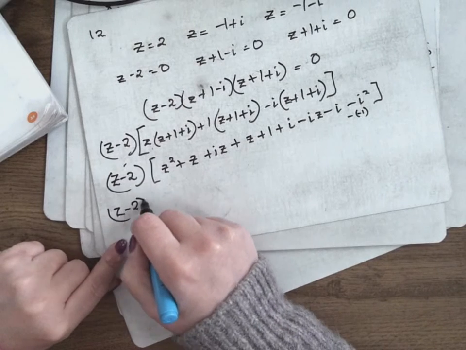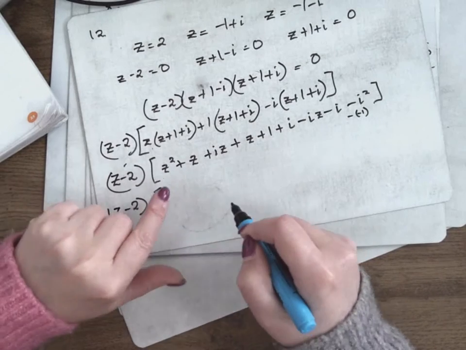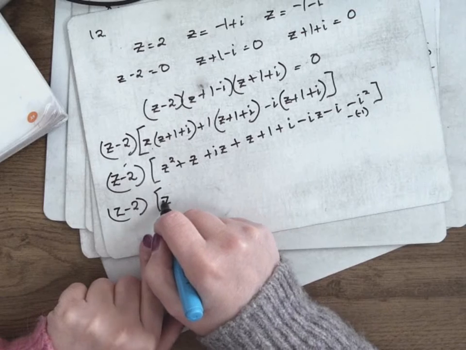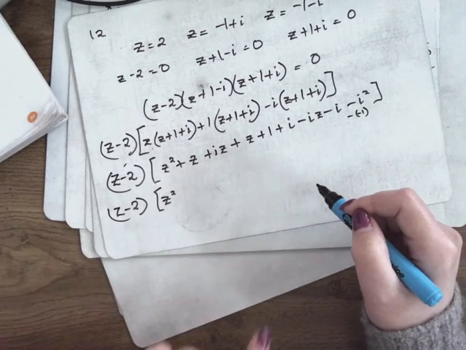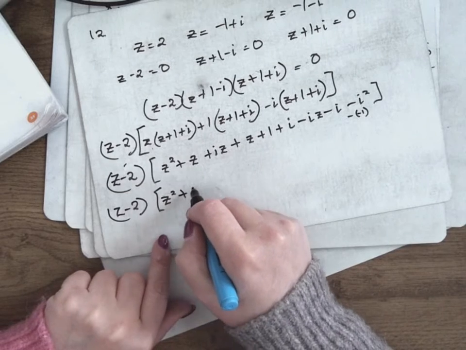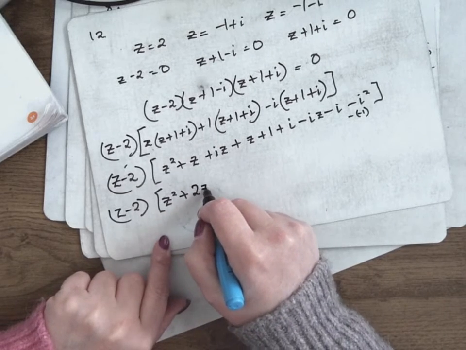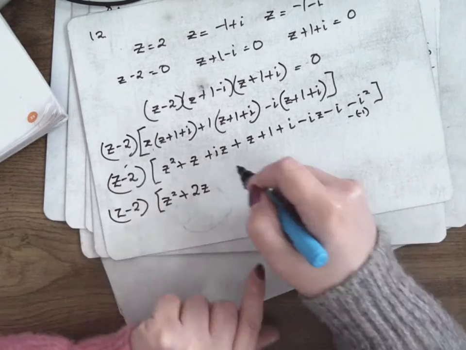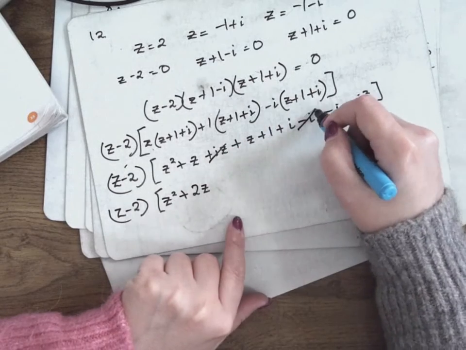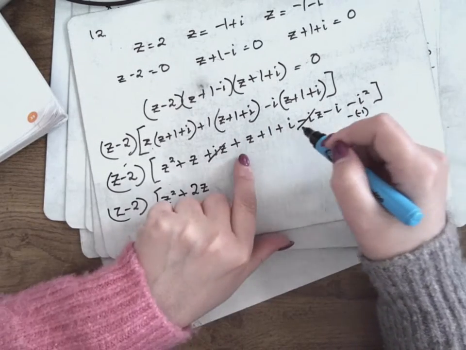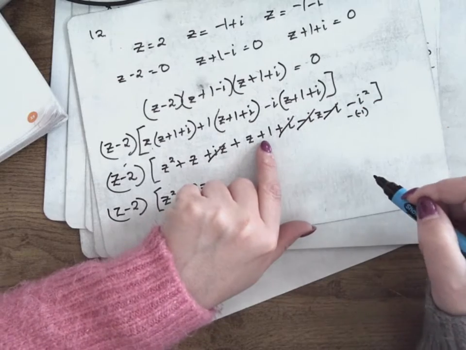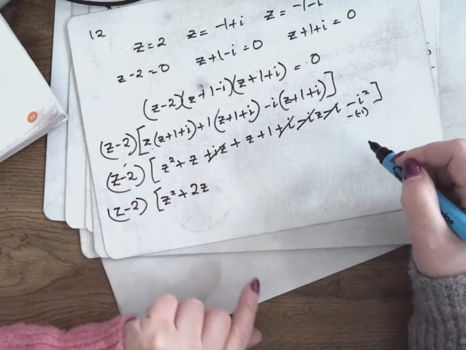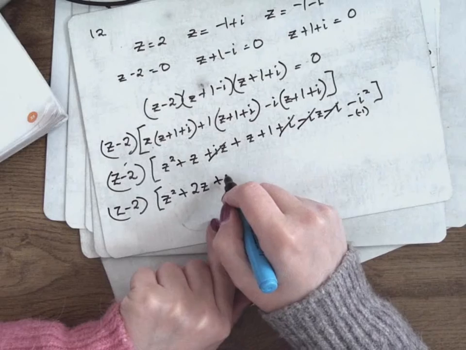There's only one z squared. The z's are plus z and plus z, plus 2z. Then I have an iz and a minus iz, gone. I have a plus i and a minus i, gone. And then I have plus 1 minus 1, which is plus 2. Agreed? Okay.